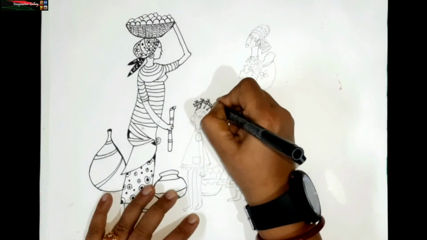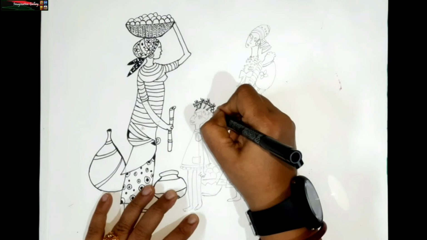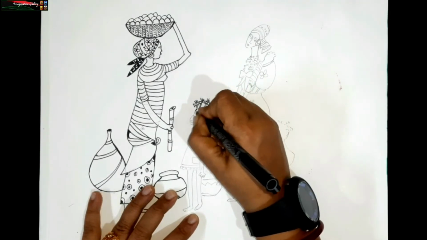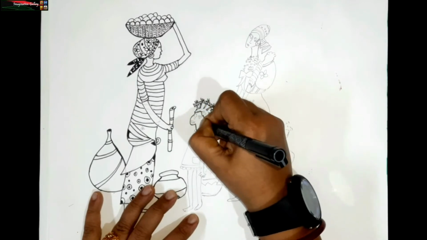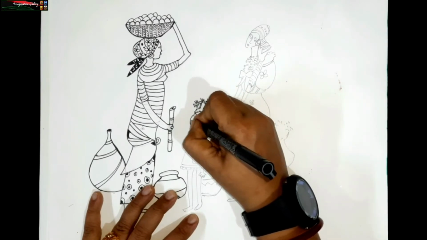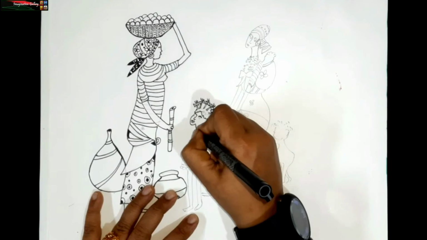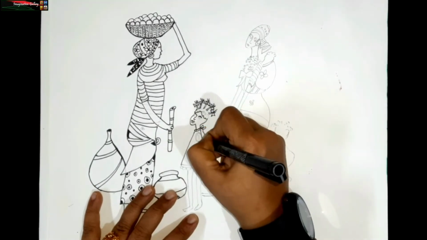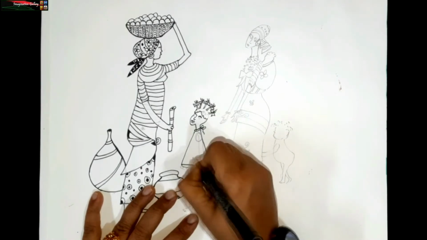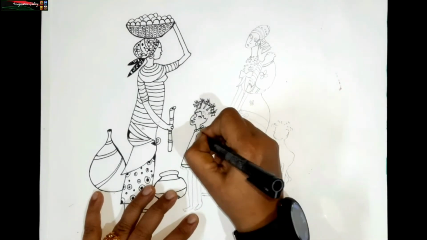Next one is composed demeanor. The African sculptures generally have a calm, cool, composed look. They design it in such a way that they appear to be in control of themselves. They appear to have elegance and self-esteem.